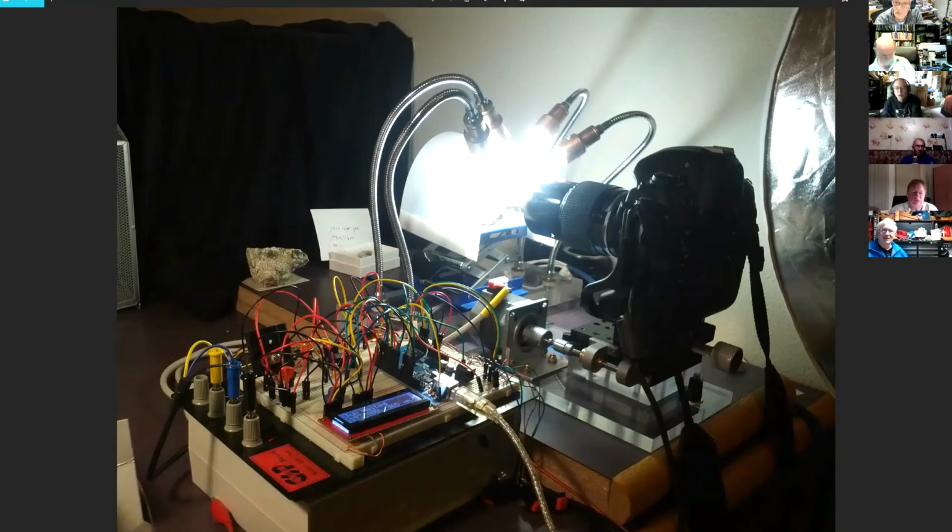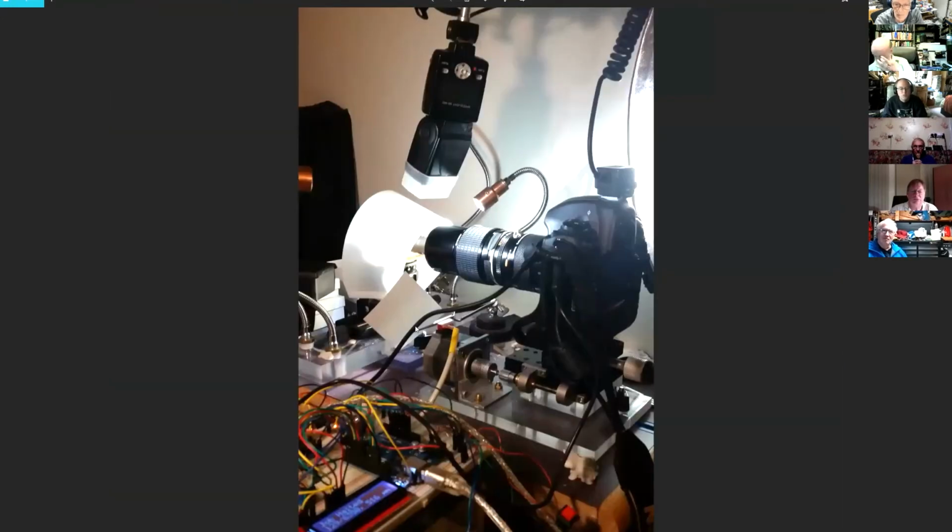I did have some problems with flex and vibration with this. I started using flash attachments for my lighting, and that got rid of the vibration issue because it's such a quick bit of light, and the flash all fastens into the microcontroller as well. You can see I've got a diffuser wrapped around the specimen so I don't have the issue with glare quite so much.